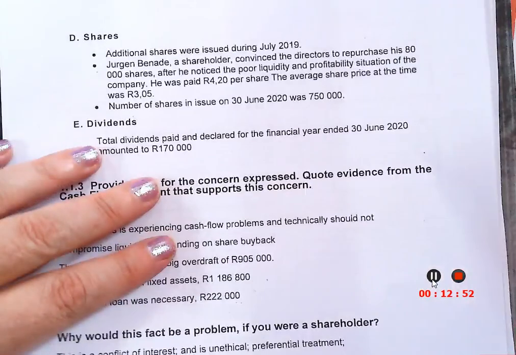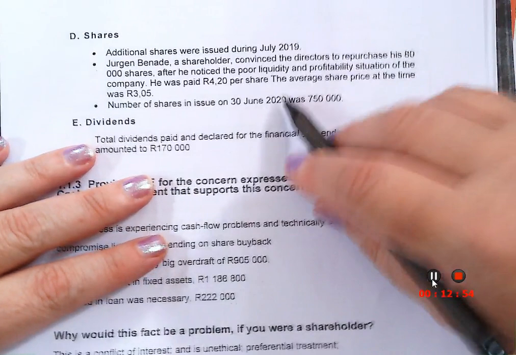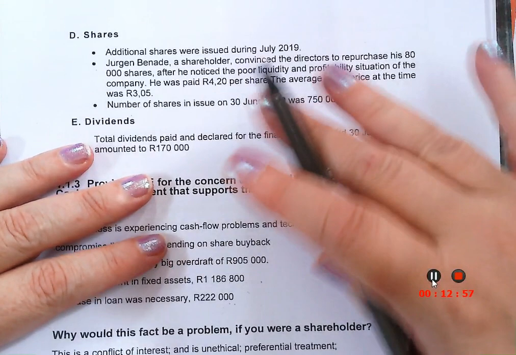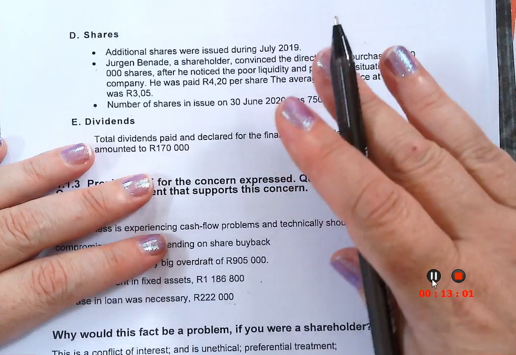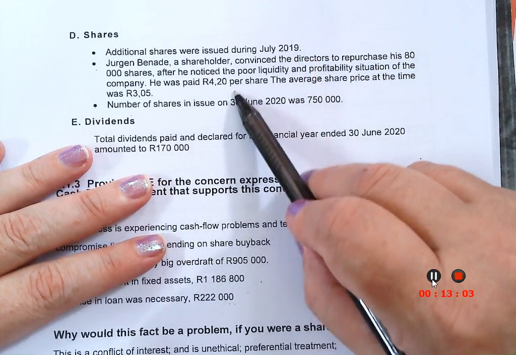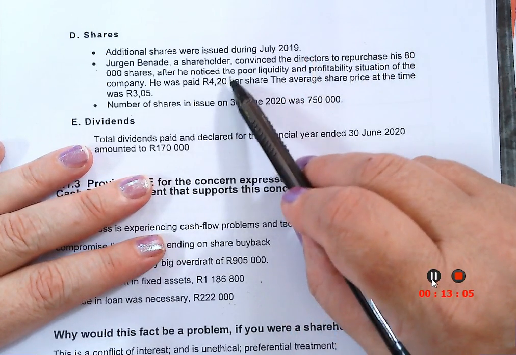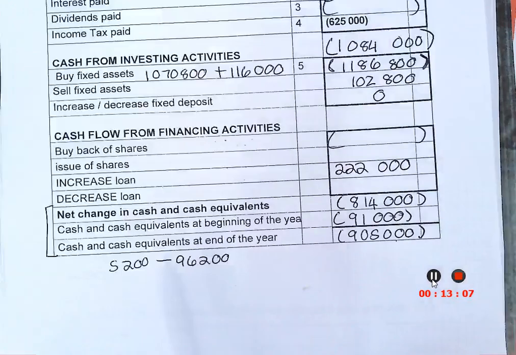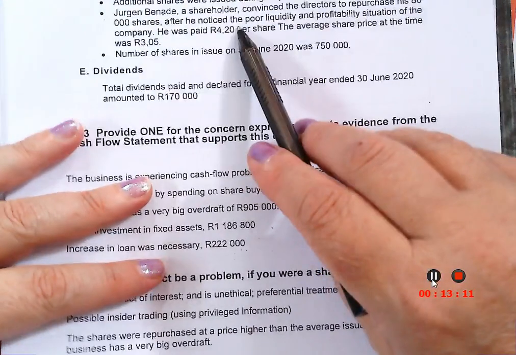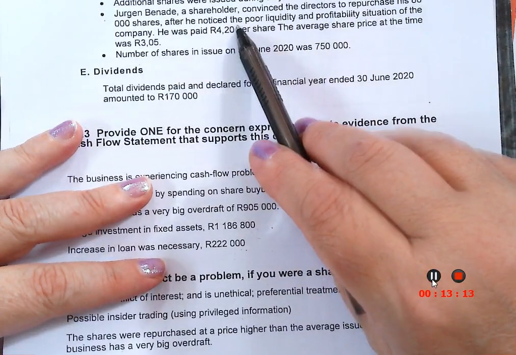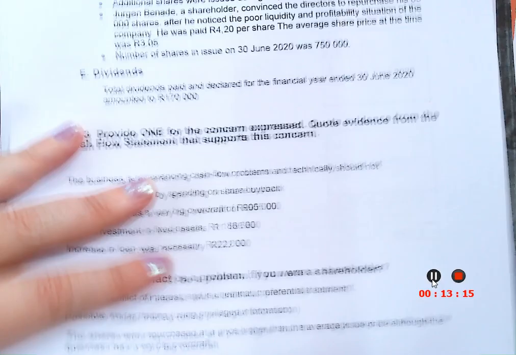What do they say? They talk a lot of things here, and I want to show you what you're supposed to do with this. And for this, I need you to be focused. They say additional shares were issued. Can you tell that they didn't tell you how much? And that would be the issued shares. Then they tell you they were repurchased. So what are we going to do?